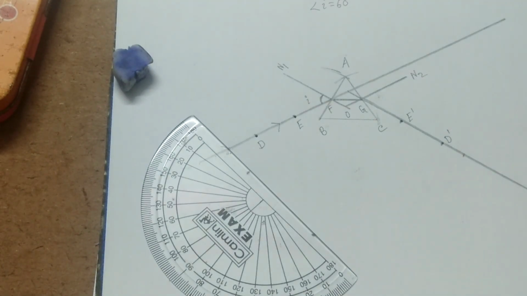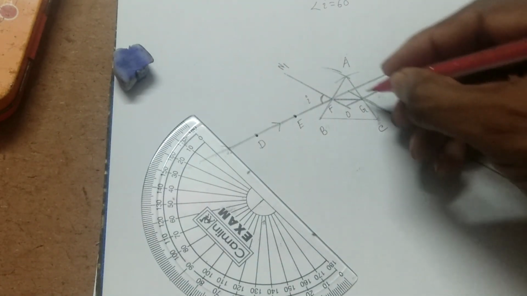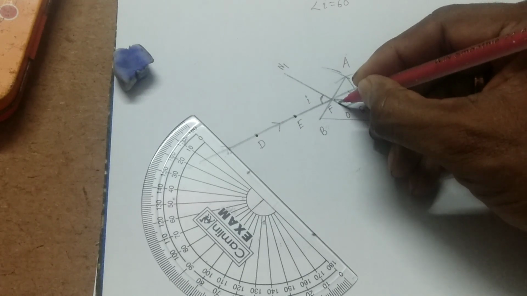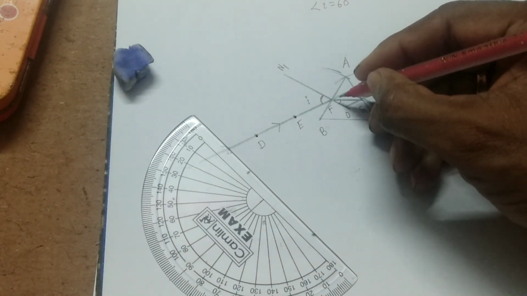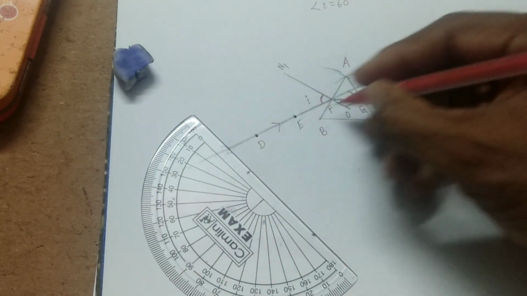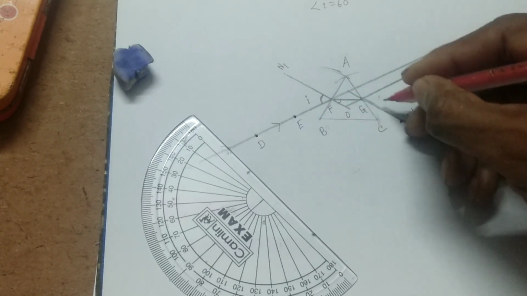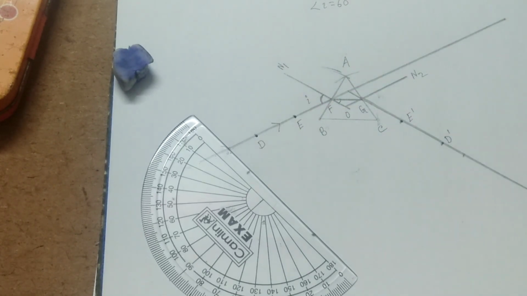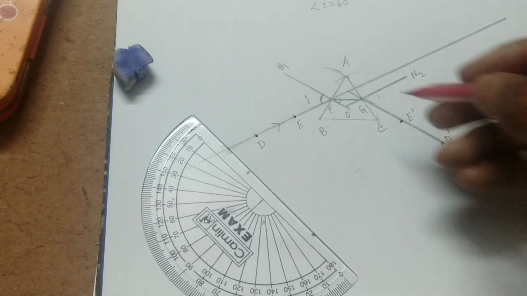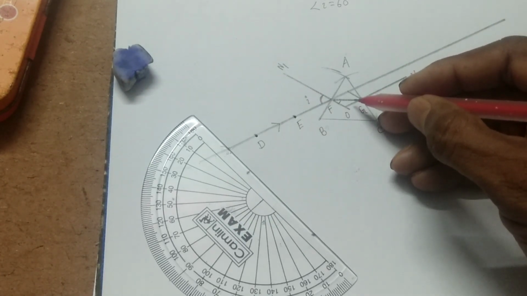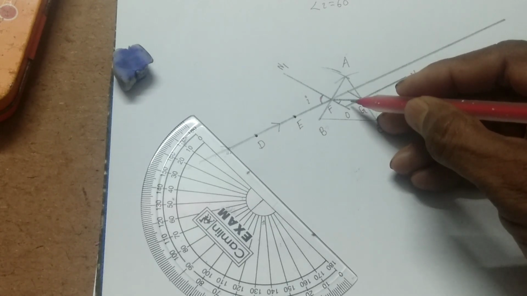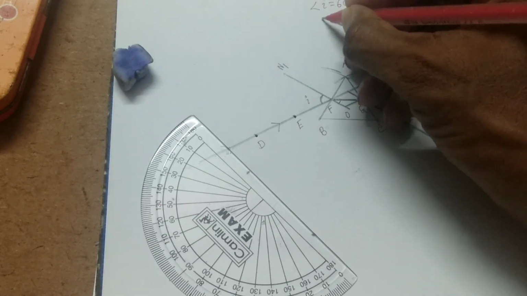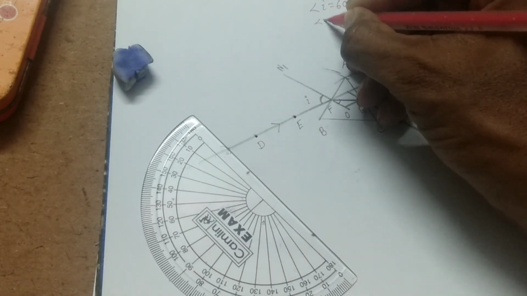Now we will measure this angle. This is the incident ray, this is the refracted ray, and this is the emergent ray. The angle between the normal and the refracted ray is known as the angle of refraction, that is angle R1.